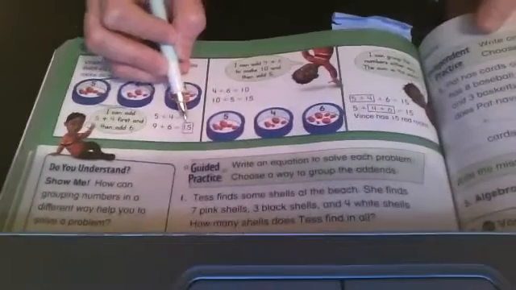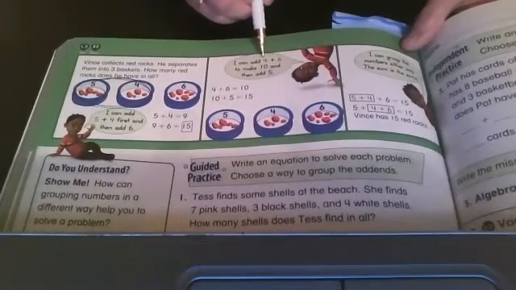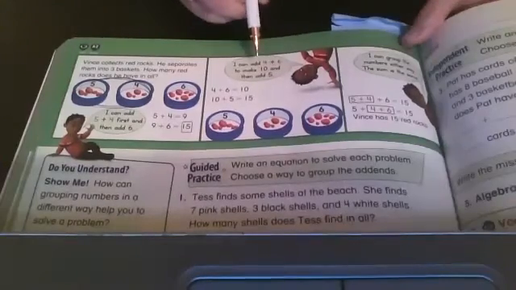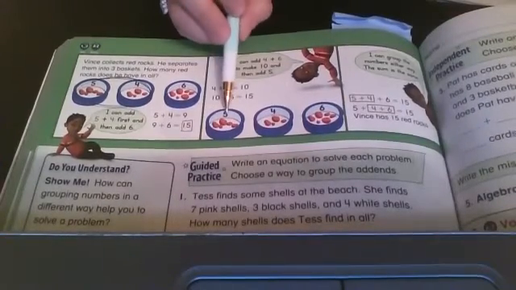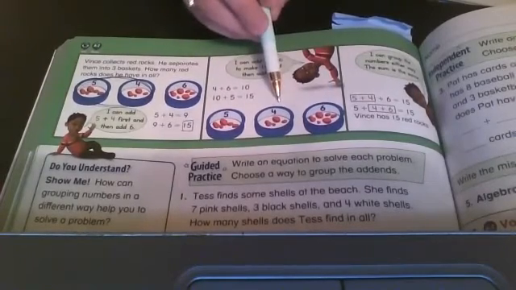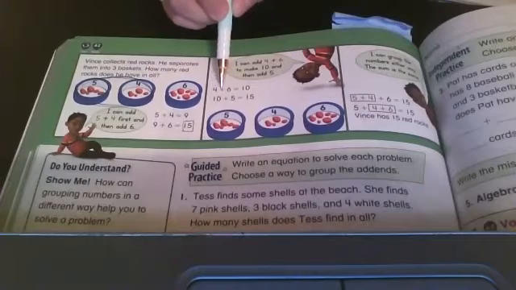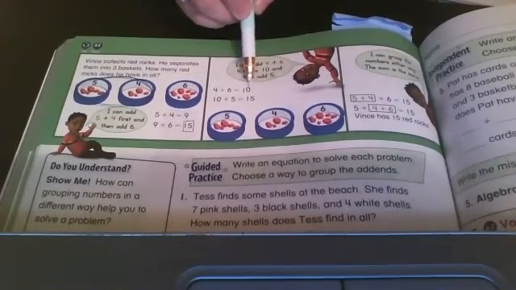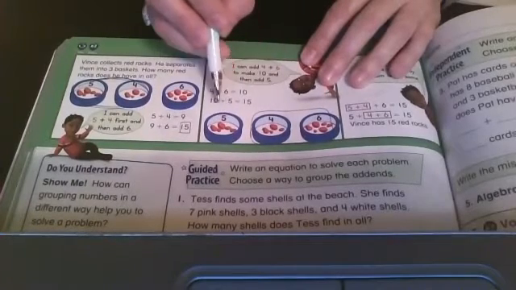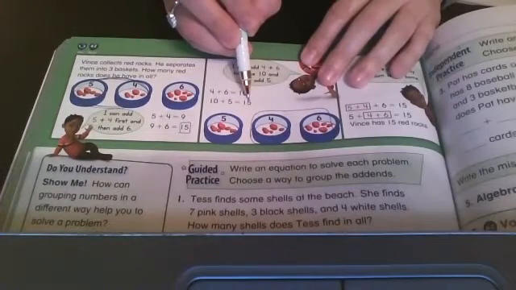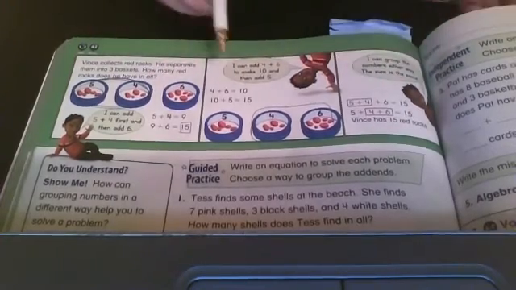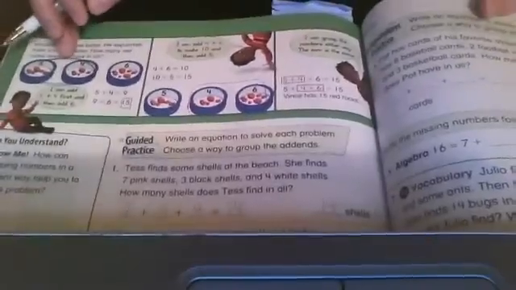Okay, so let's look at what Carlos does next. He says, I can add 4 plus 6 to make 10, and then add 5. Okay, so now he's switched the order that he's adding them in. Instead of starting with 5 plus 4, this time he starts with 6 plus 4. Okay, so he has 4 plus 6 equals 10, and then 10, these two together, plus 5 more equals 15. Okay, so he just did 2 different ways of ordering and adding those add-ins.